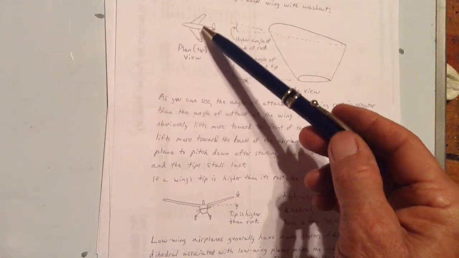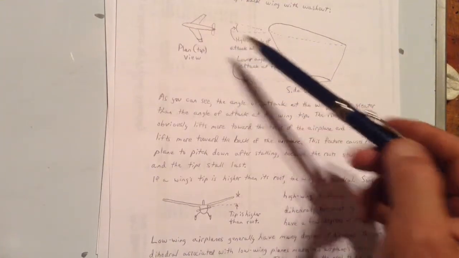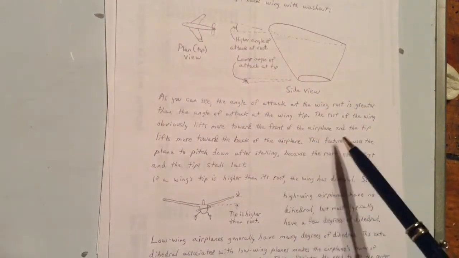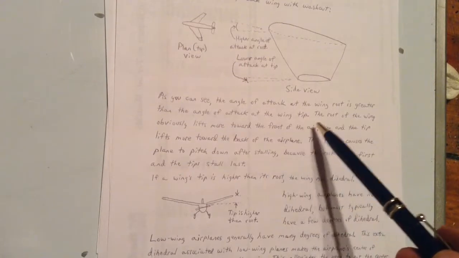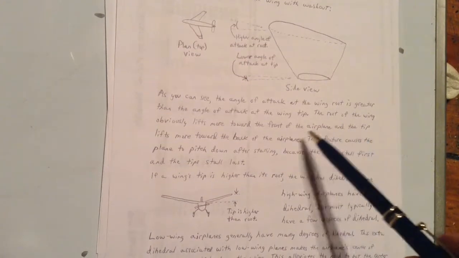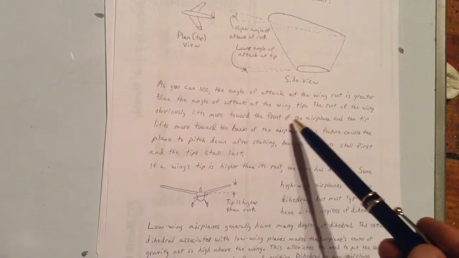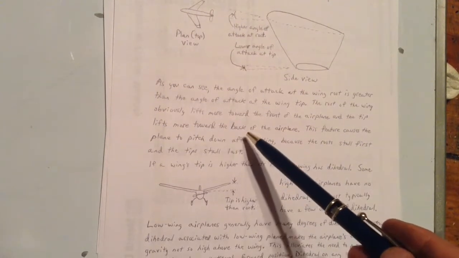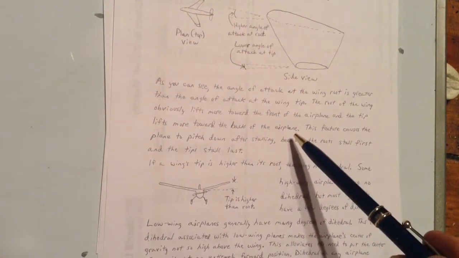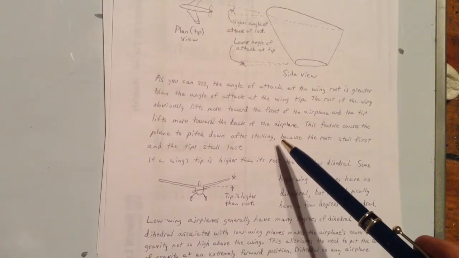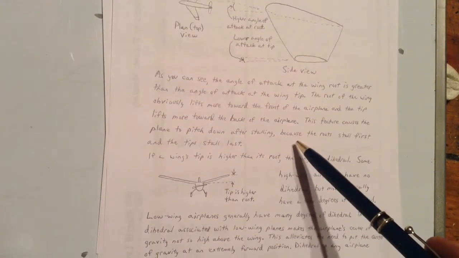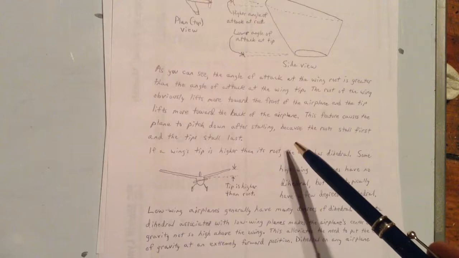The wing tips are more even with the back of the airplane. The tip lifts more toward the back of the airplane. This feature causes the plane to pitch down after stalling, because the roots stall first and the tips stall last.